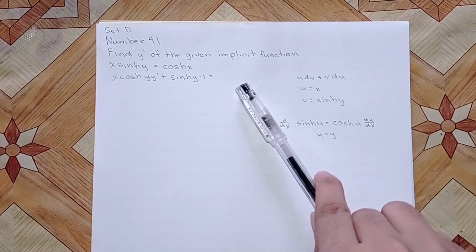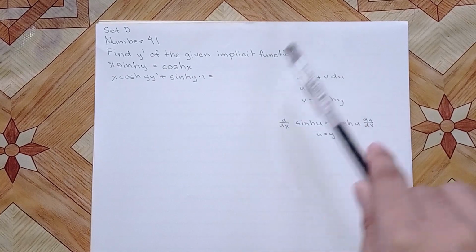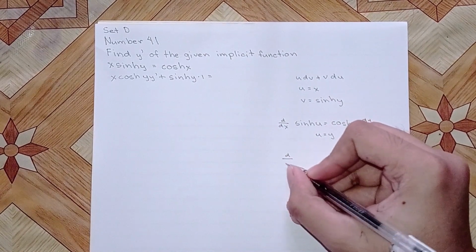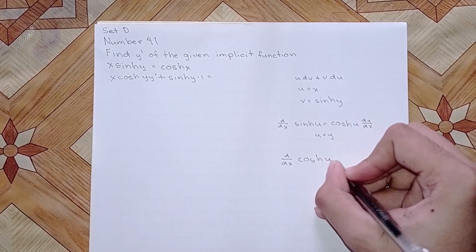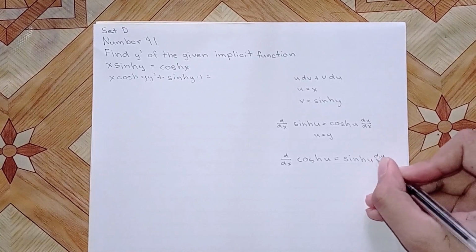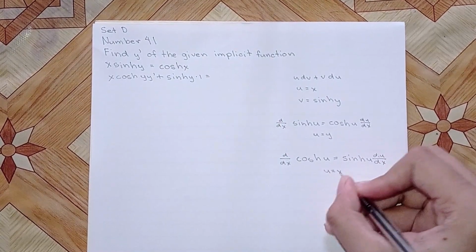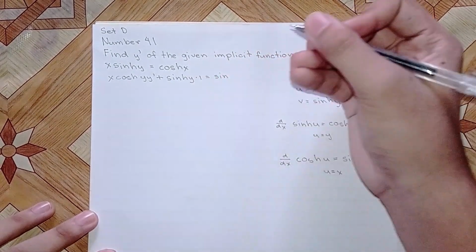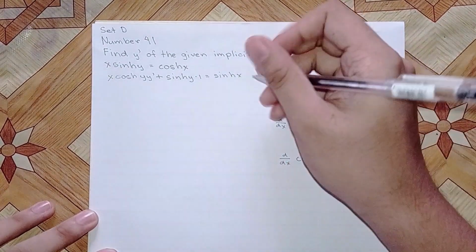Let's now go to the right side, wherein the hyperbolic cosine x is needed to be derived. So in terms of finding the derivative of hyperbolic cosine, we know that the derivative of hyperbolic cosine u is equals to hyperbolic sine u, derivative of u, which is in our case, the u is x. So just copy the hyperbolic sine x times derivative of x is 1.